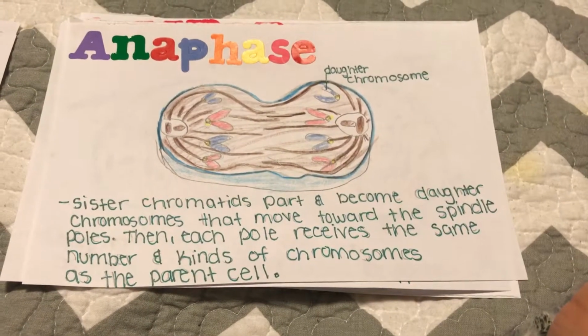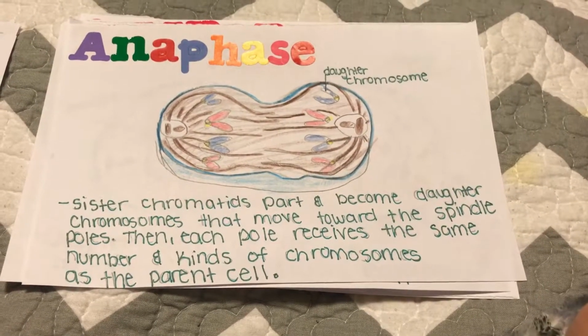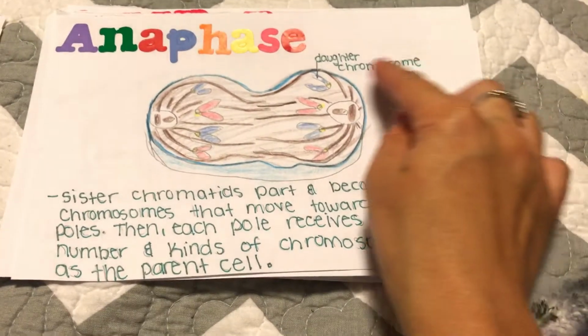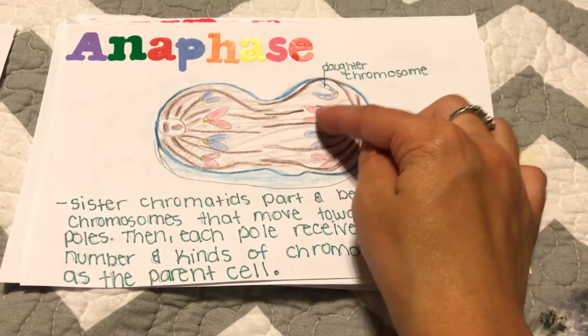Then each pole receives the same number and kinds of chromosomes as the parent cell. So here's the daughter chromosome. See the little things.